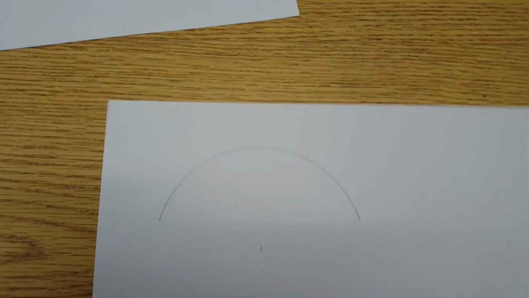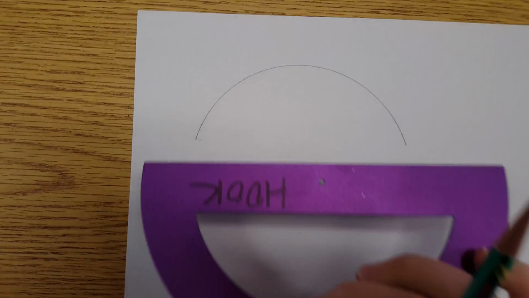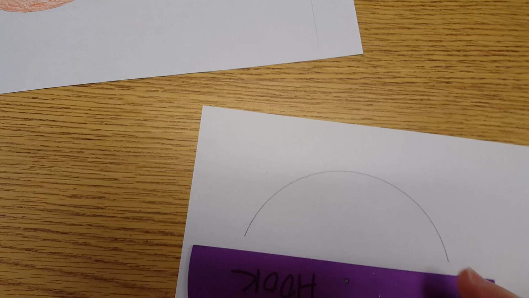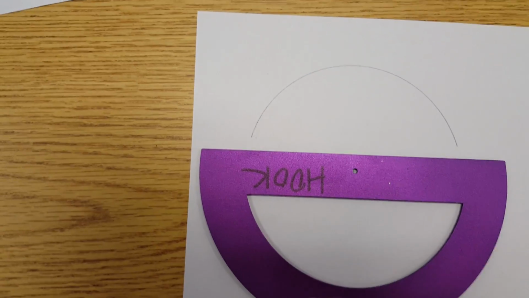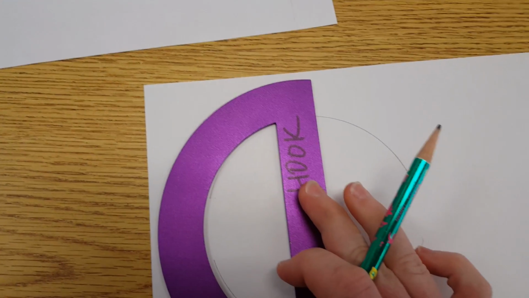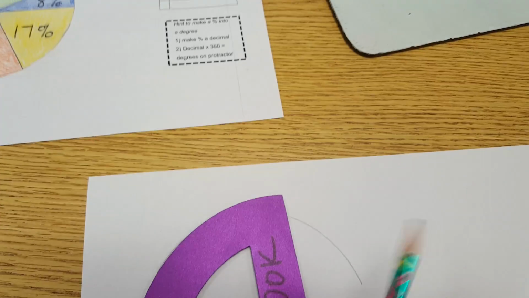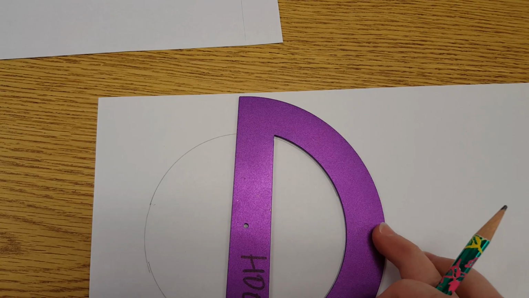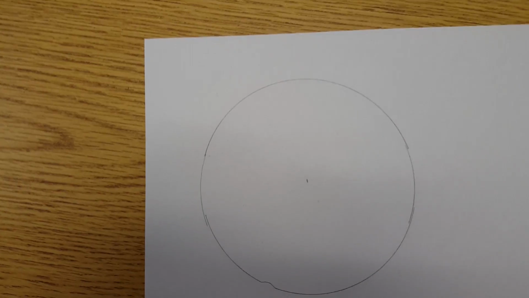Now I'm going to flip my protractor over. I line up my dot again. So I find my dot on my paper, line it up. Now I'm going to trace the bottom of my half moon. Traced the bottom of my half moon. Now I have the sides that I need to clean up by putting my protractor like this. And I need to do the same on the other side. So I flip my protractor. All right, now I have my circle.